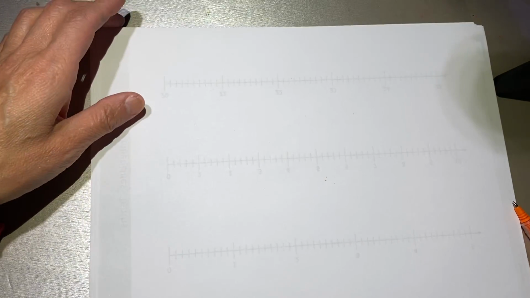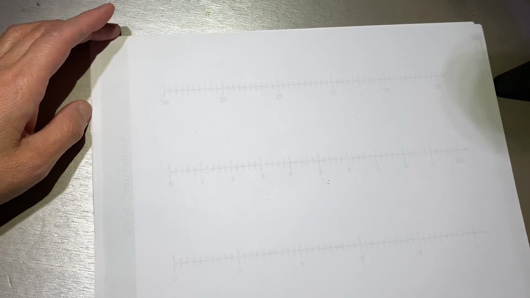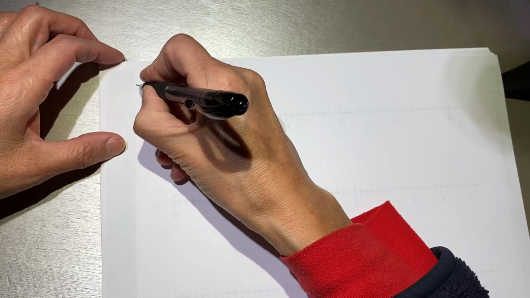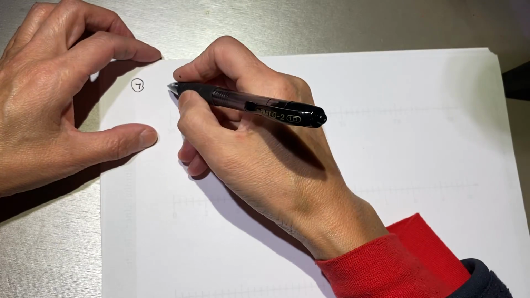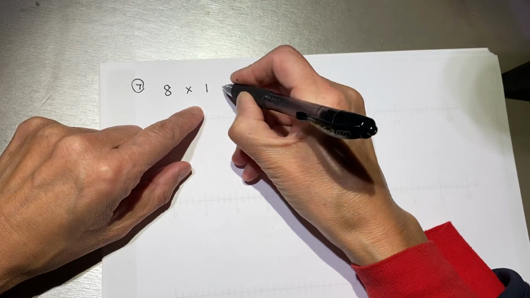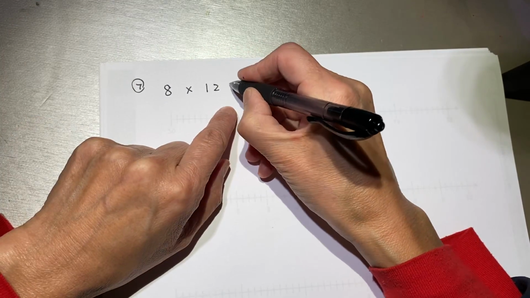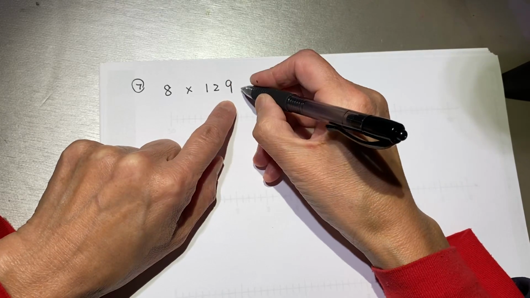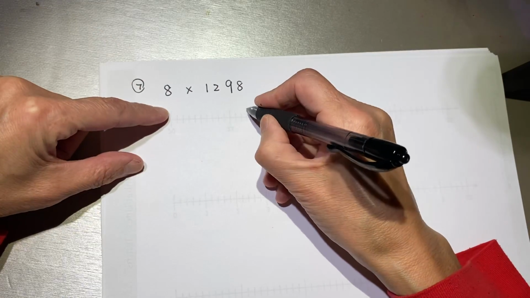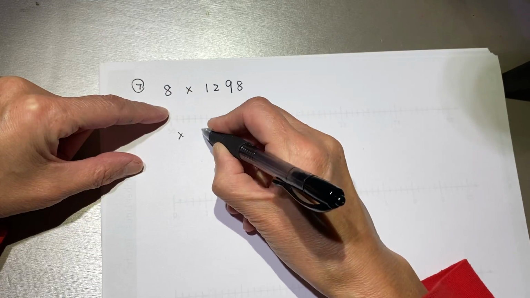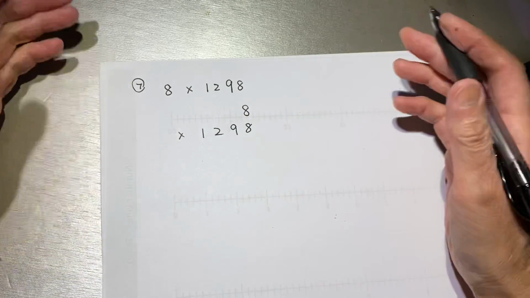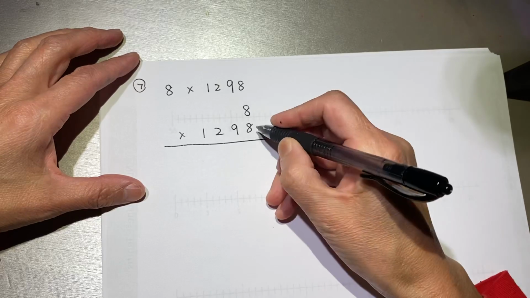Okay, here I have some other numbers, math strategies. For example, that's question number 7. The teacher tried to give us some trouble. 8 times 1298. So of course you can do 8 times 1298, and it becomes so complicated. You can definitely do it.